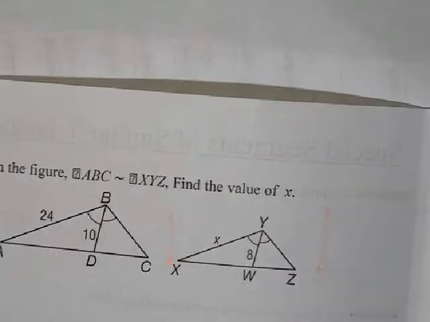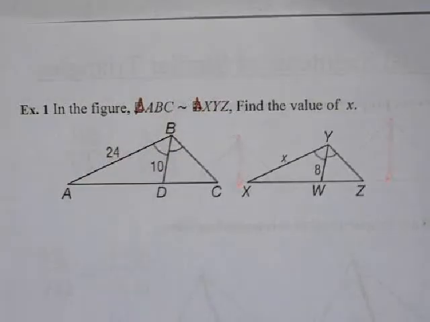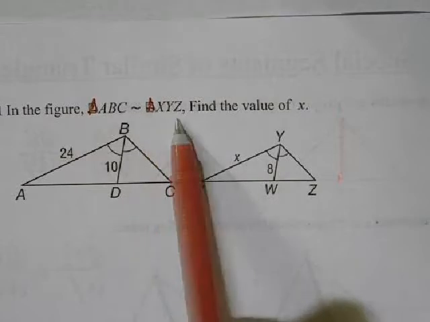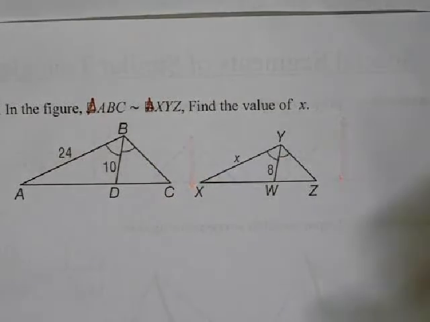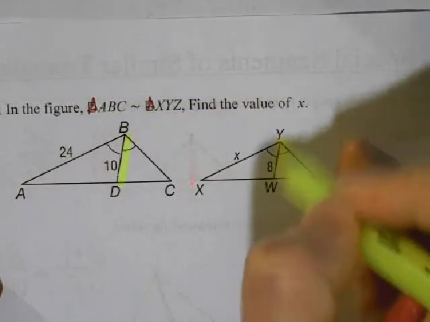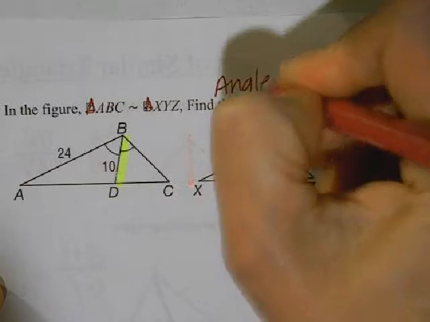Alright, and let's look at some of these ones on the inside. So in example 1, it says in the figure, and it's supposed to say triangle ABC and triangle XYZ. Triangle ABC is similar to triangle XYZ. Find the value of x. So right now, what do we notice we have? Well, it's showing that they're angle bisectors. So these are angle bisectors.